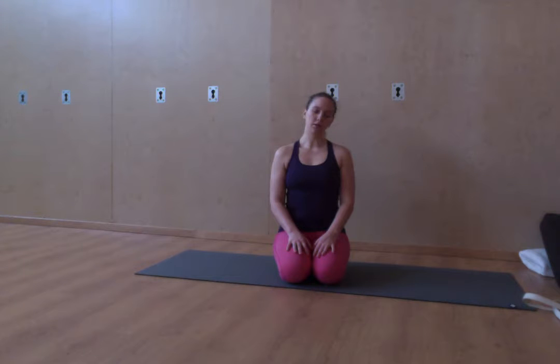So again, pivoting from the dens, keeping the spine nice and long. We're not compressing, we're not trying to get the ear to the shoulder. We're inhaling, lengthening. And exhaling, we'll start to the right ear, towards the right shoulder, but not forcing it to go there. And then inhaling, back to neutral. And we'll do the same side again. Exhale to the right. Inhale to neutral. And exhale to the right.